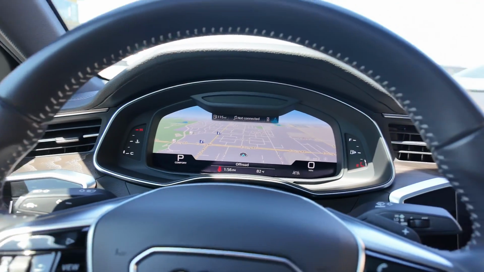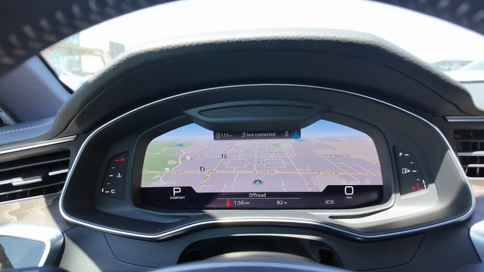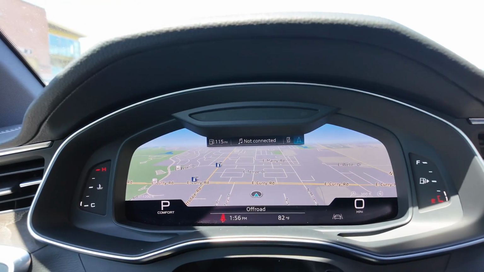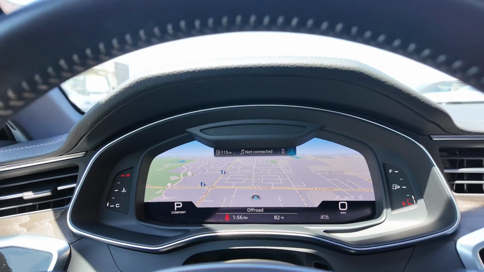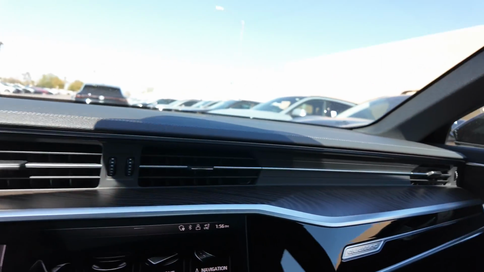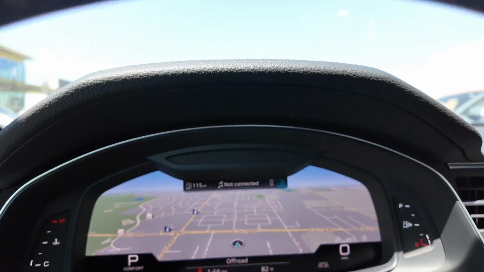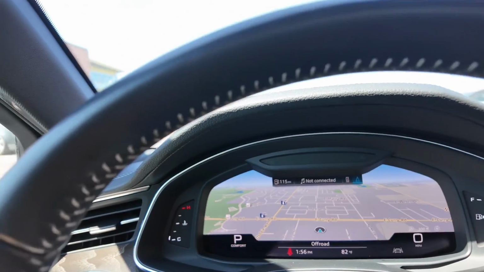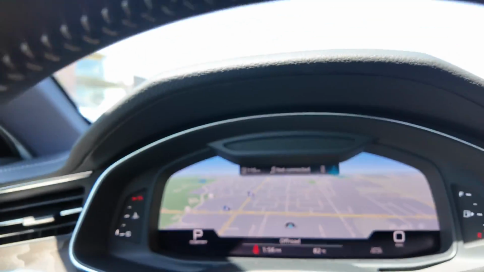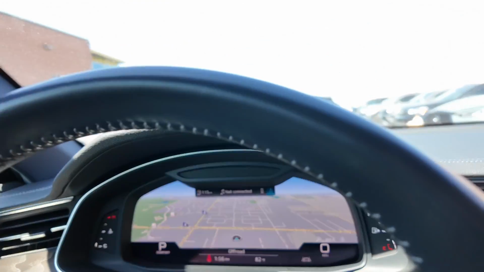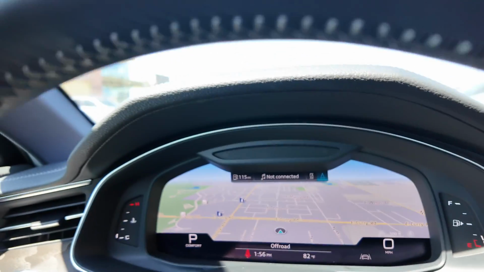Hey guys, I want to do a simple walkthrough here on the digital cluster system right over here in the Audi A6. This is for a lot of the Audi sedan models, but we're going to specifically be in this Audi A6. So right over here, we got this really beautiful digital cluster system. It's very fancy, definitely has a good look to it.